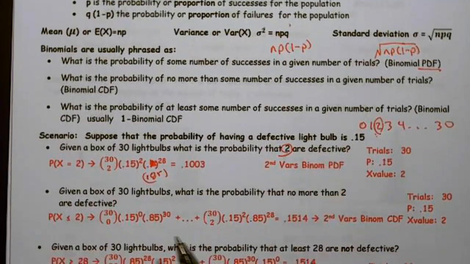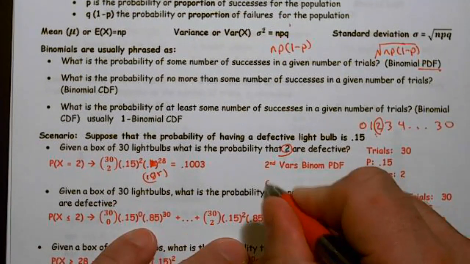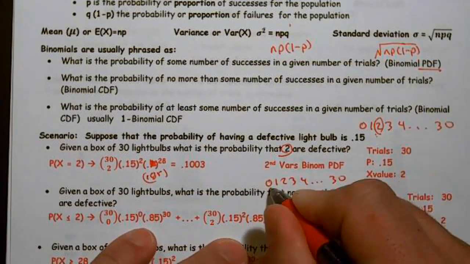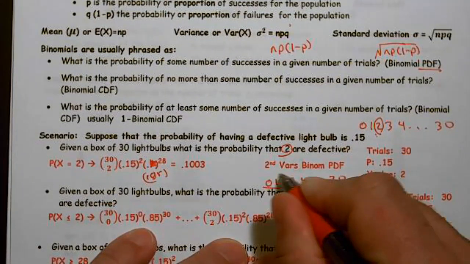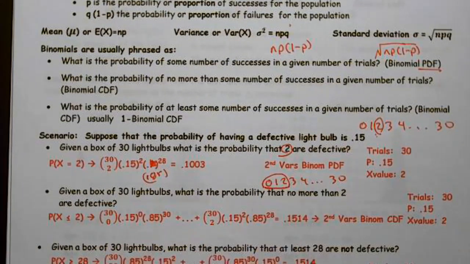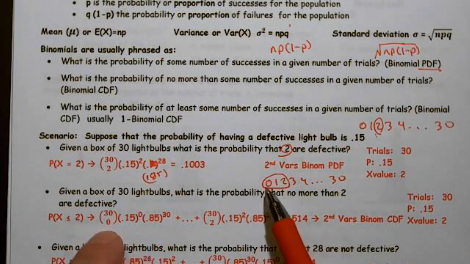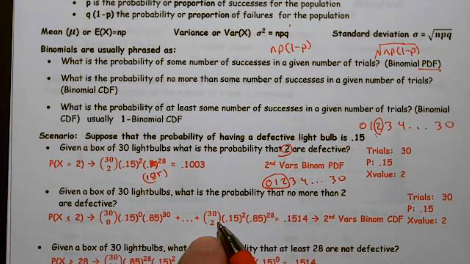Next thing, given the box of 30 light bulbs, is the probability that no more than 2 are defective. So in this case, I have 0, 1, 2, 3, 4, all the way to 30, but no more than 2 means 2 or less. Notice I circled multiple values. Because I circled multiple values, this is going to be a CDF, and I'm going to have to show my work starting with the lowest all the way up to the highest one of interest.